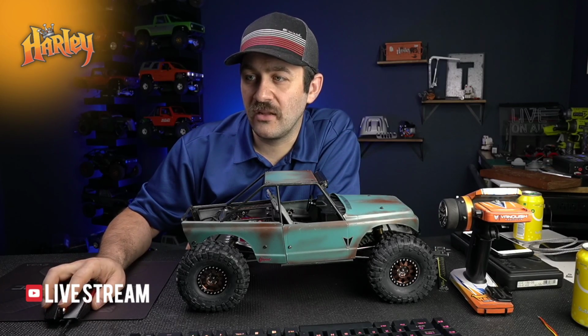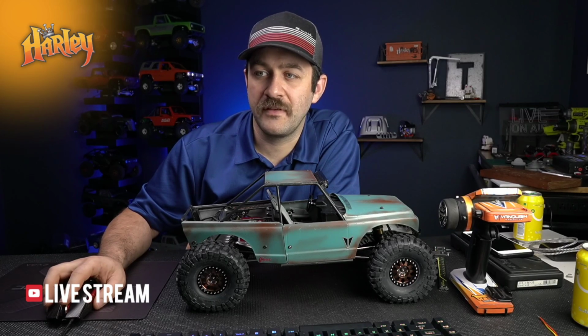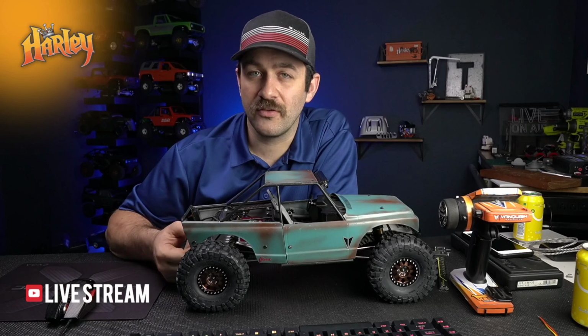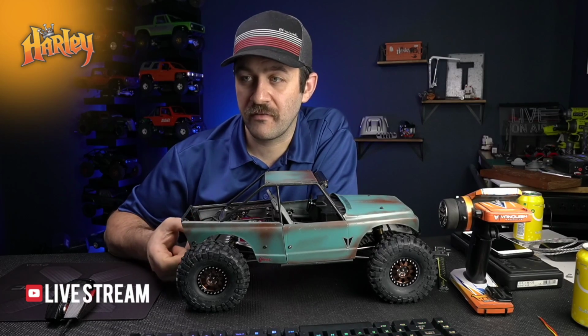What size is the aluminum you're using for your panels? It's 0.025 inch thick annealed aluminum. The annealed is the important part. It's softer, perfect for this type of thing.